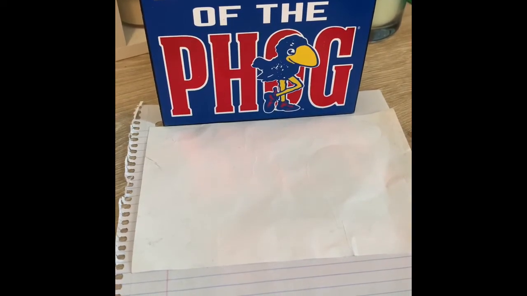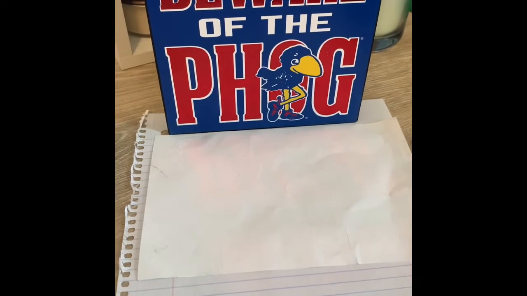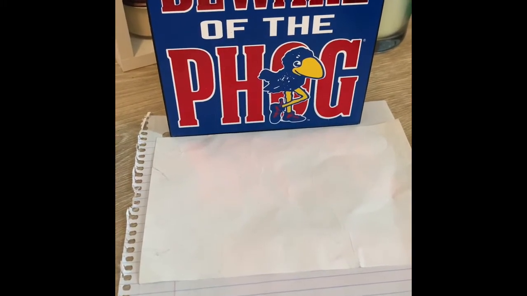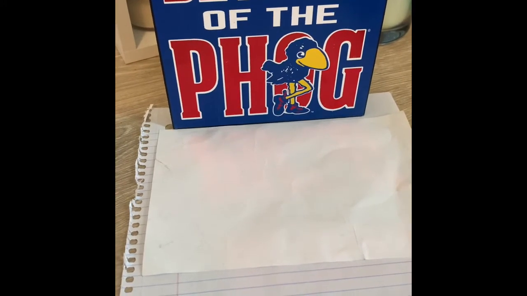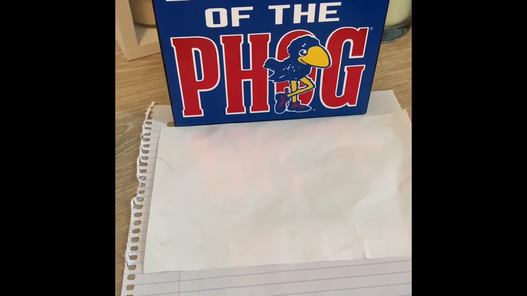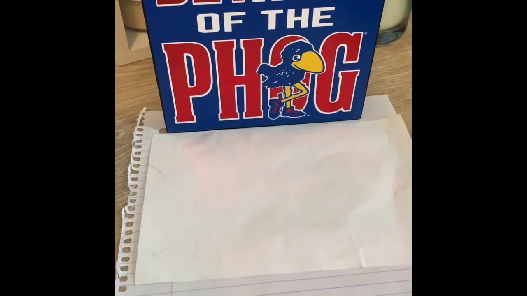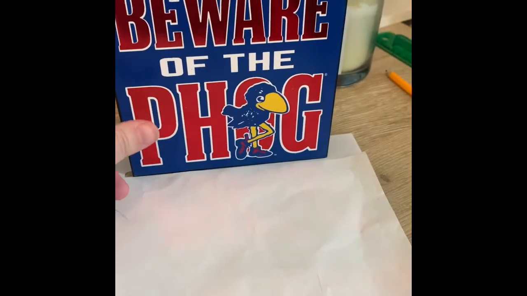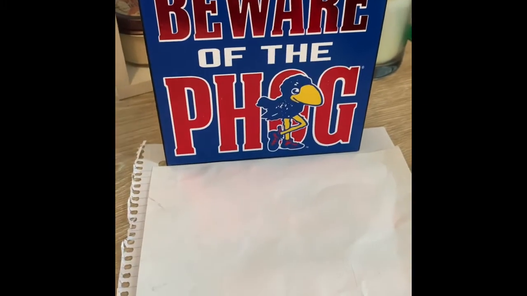My name is Miss Rebecca Goldstein, and today we are going to be doing some measurements of the volumes and surface area of some objects that we found just around our house. So the object that we are going to start with is this little sign right here, and we're going to be finding the surface area.